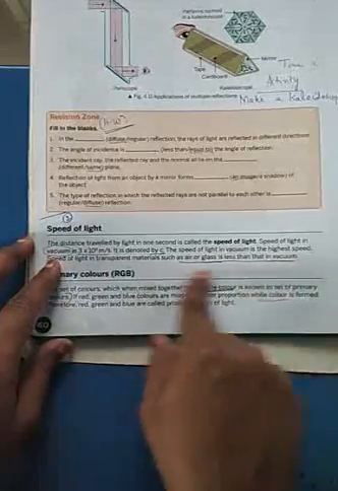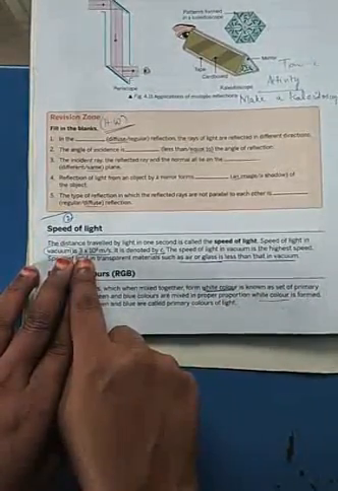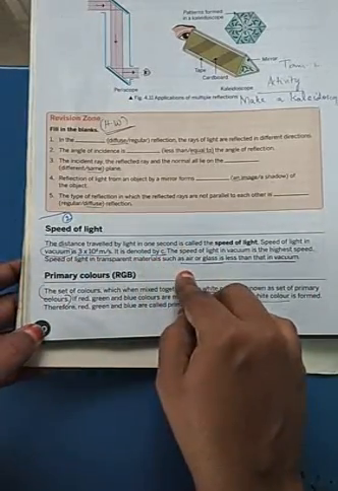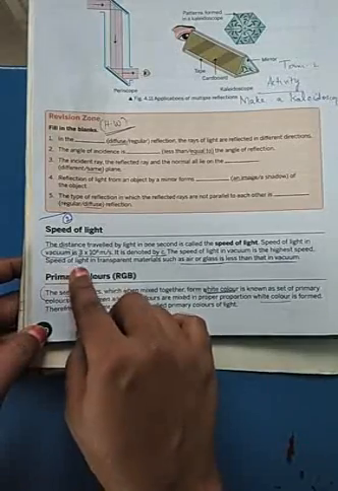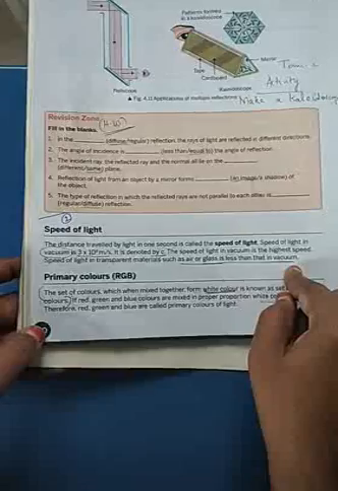Then the main thing is the speed of light. The speed of light in vacuum, that is where there is no air, is 3 into 10 power 8 meter per second. It is denoted by C. Okay, the speed of light in transparent materials is less than that in vacuum.